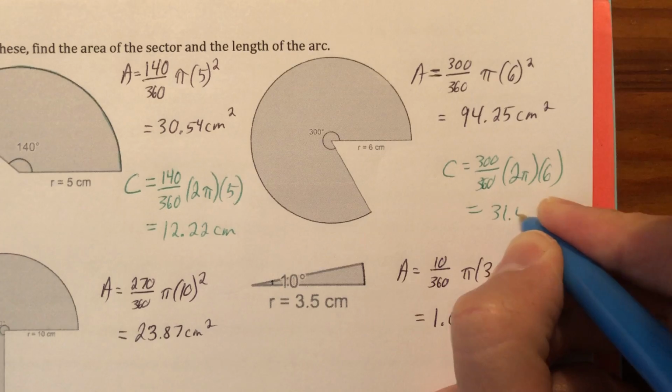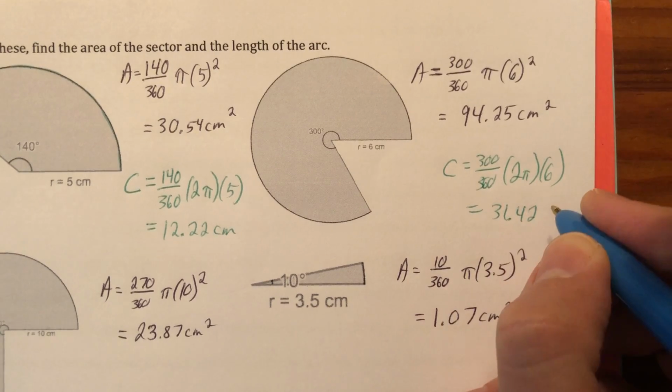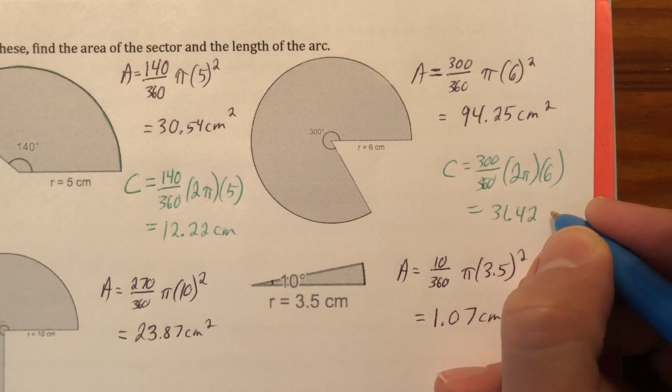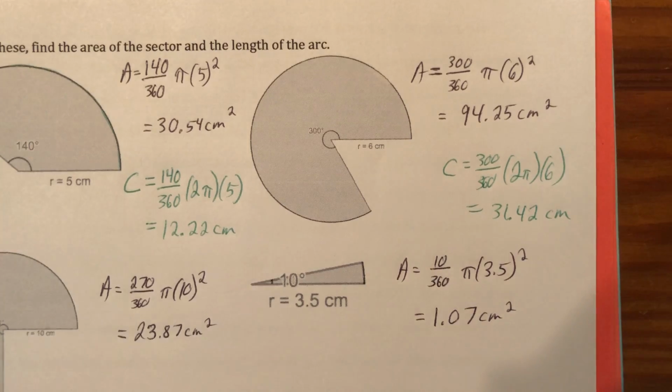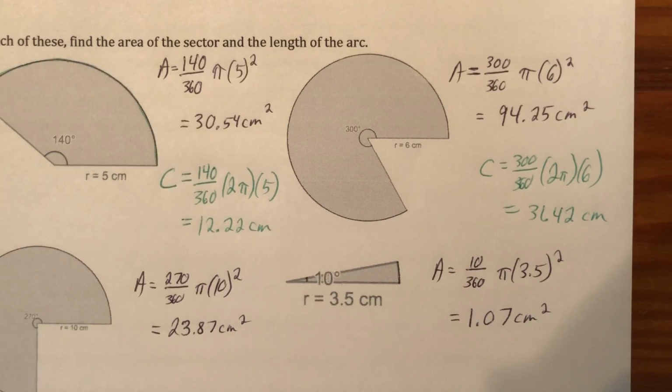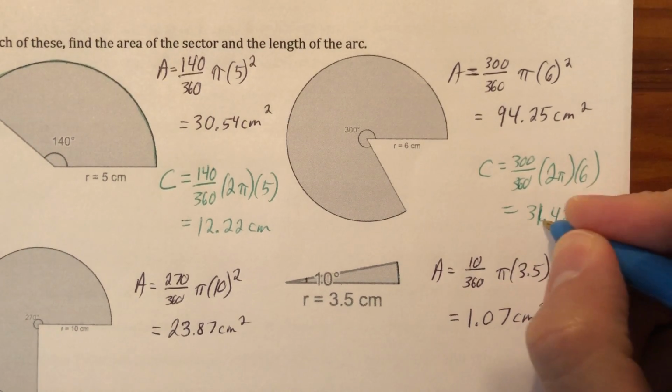And I have 31.42. Please don't just copy. Make sure you're understanding the process, and grab a calculator and type one or two of these in just to check behind me and make sure that you know the process for typing it in. I know you know how to use a calculator, but there are easy little mistakes you can make. So just make sure you're not making those mistakes.